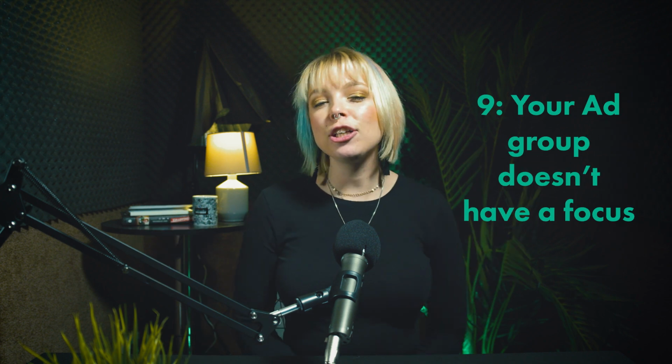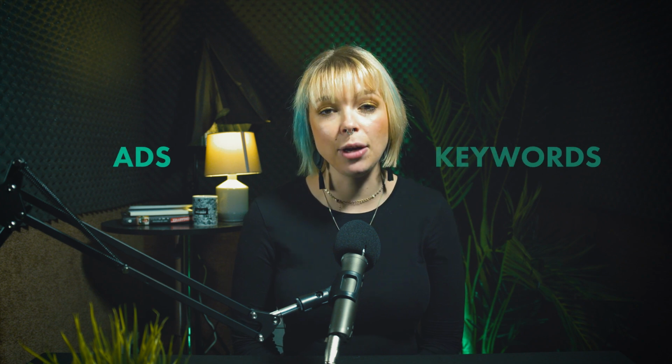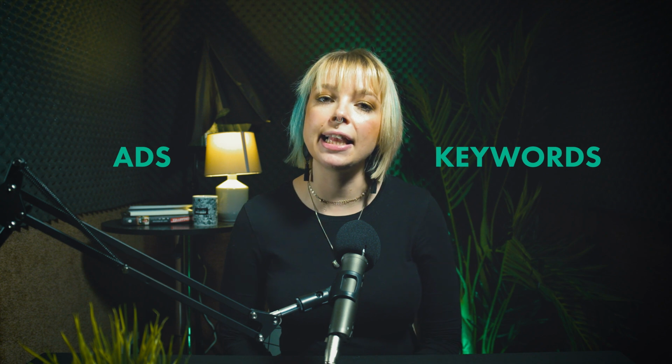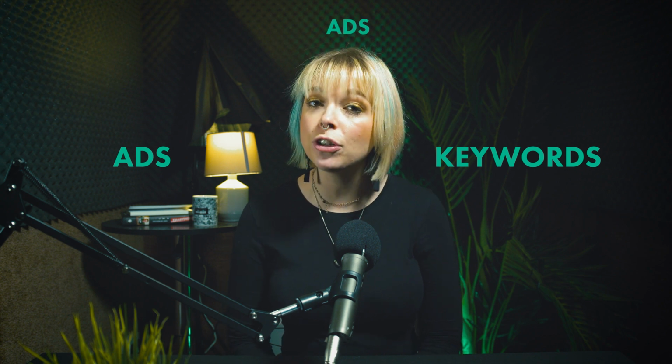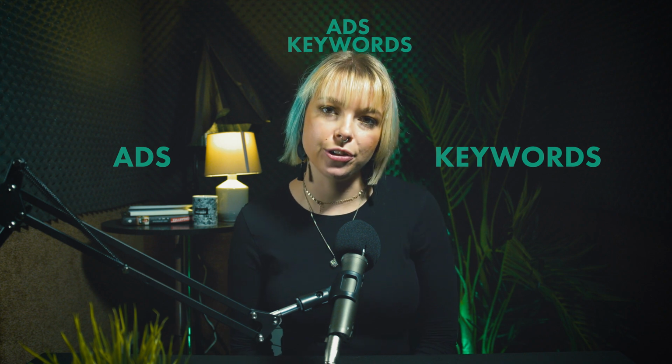Number 9, your ad group doesn't have a focus. Each of the ad groups within your Google Ads account consists of 2 components, ads and keywords. When a user begins a search query, Google knows to select one of the ads that has been tied to one of the keywords within your account that is related to that search. Your performance in the ad auction is dependent on how relevant your ad is to the user's query. The more relevant your ad is, the higher your rank within the paid results.